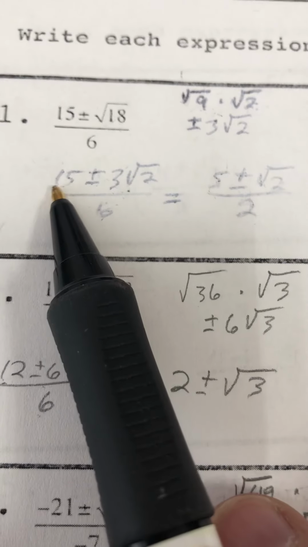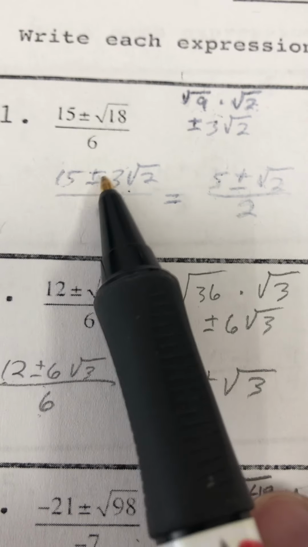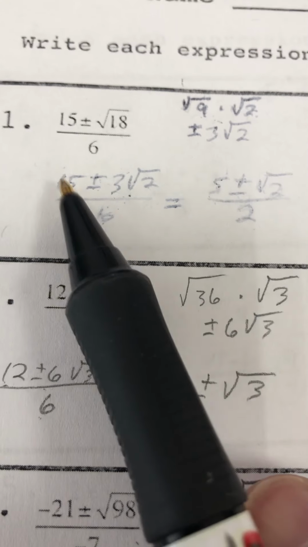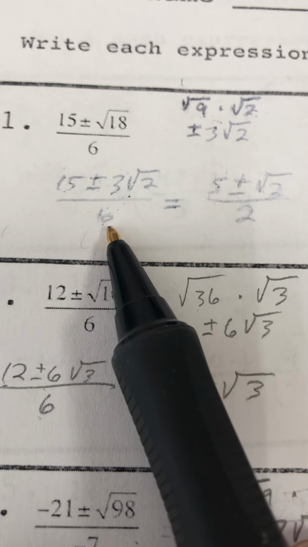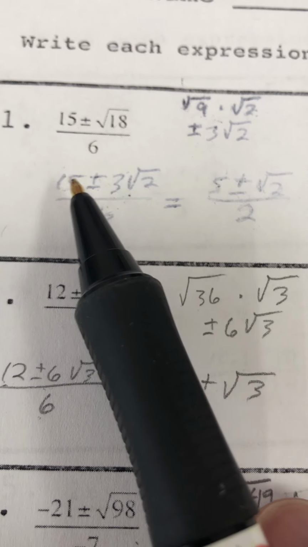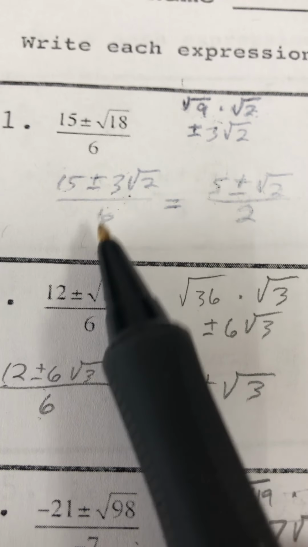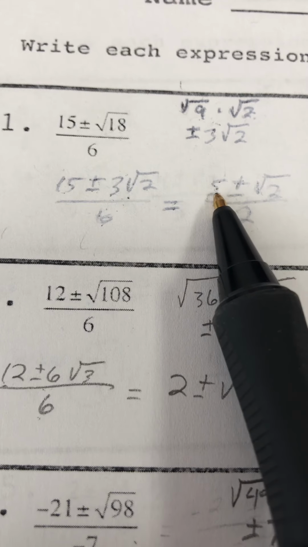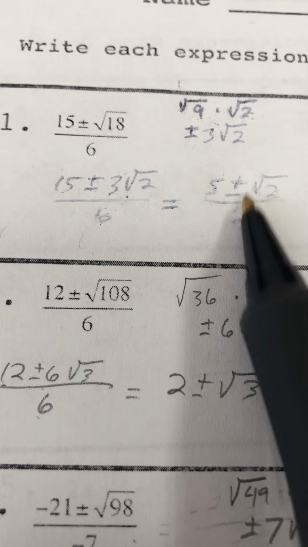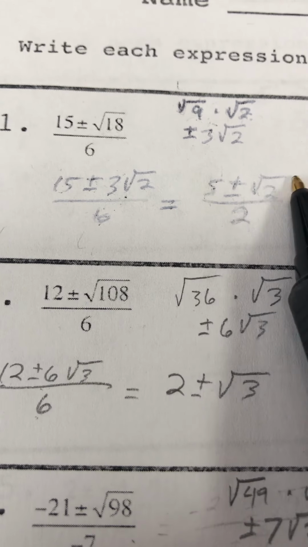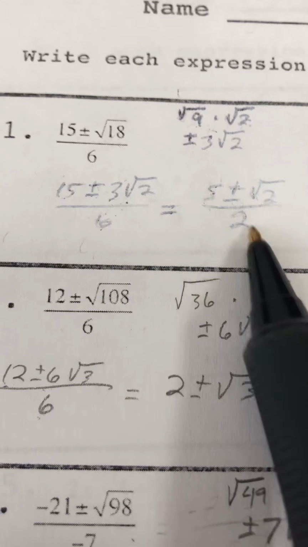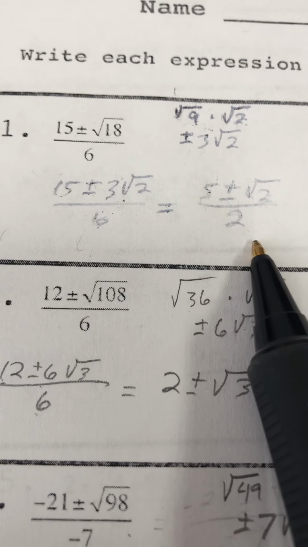Here we go. It's 15 plus or minus 3 square root of 2 over 6. We have 3 numbers here that we could divide all of these numbers by 3. So 15 divided by 3 is 5, 3 divided by 3 is 1, so I'm just left with plus or minus square root of 2. I could put a 1 in there, but I don't need to. And 6 divided by 3 is 2, and so this is simplified.